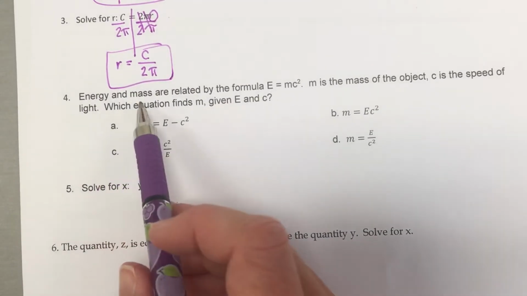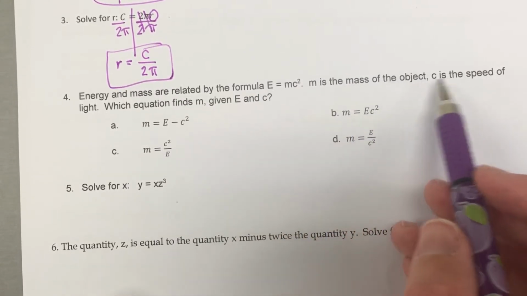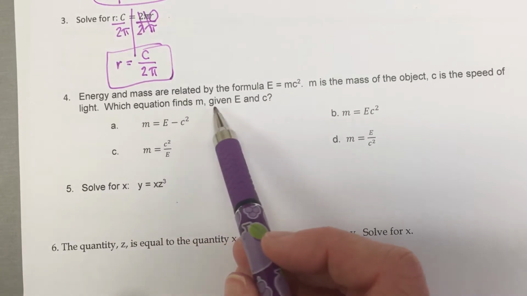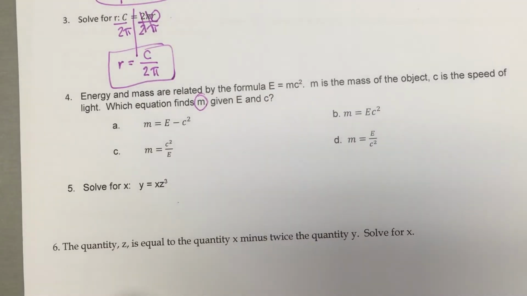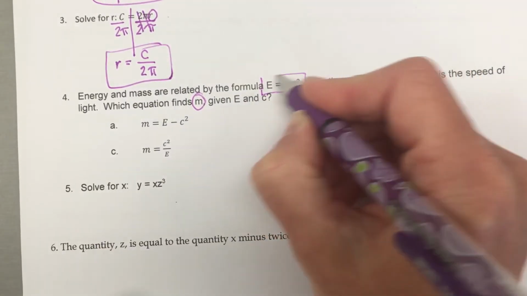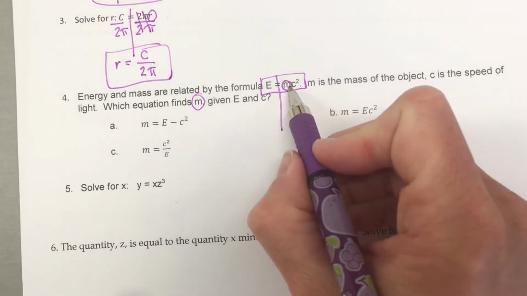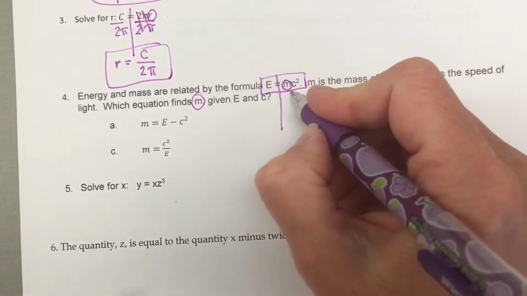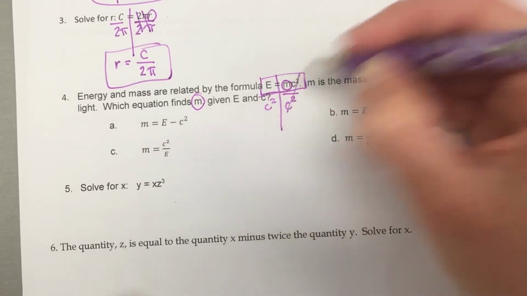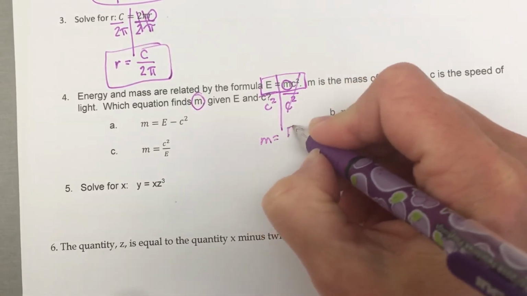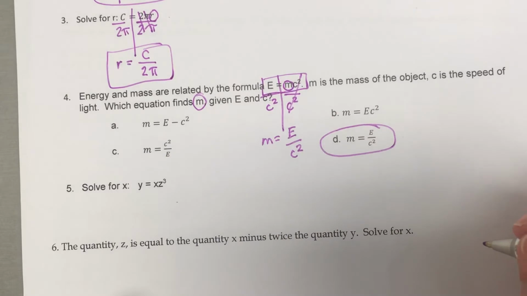Number 4, energy and mass are related by the formula E equals mc squared. M is the mass of the object, c is the speed of light. Which equation finds m given E and c? So we're trying to get m by itself. Here's our equation. I'm going to circle m and draw my line. These two things are being multiplied, so we've already talked about this. The opposite of multiplying is to divide. And the square stays with the c. Those cancel. So m equals E over c squared, and that looks like answer choice D.